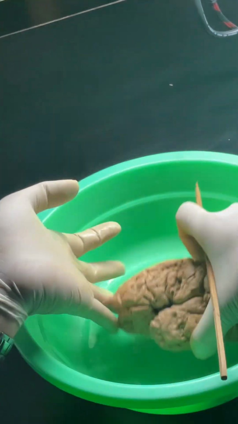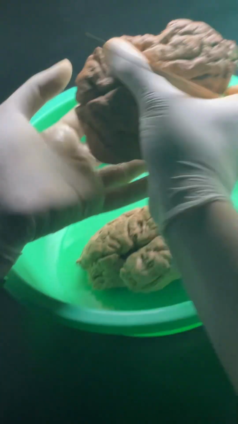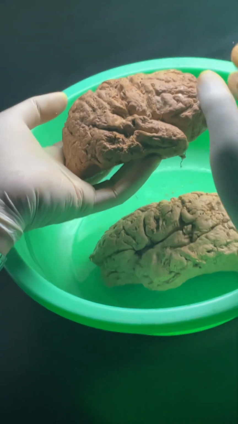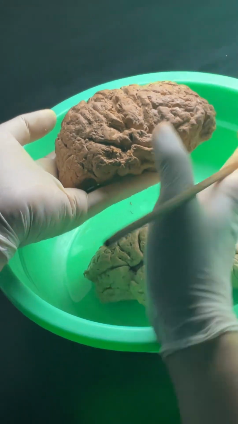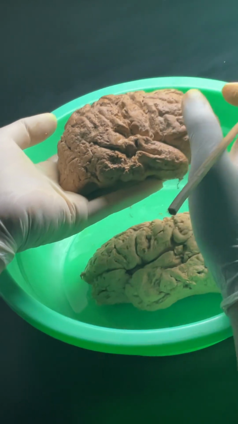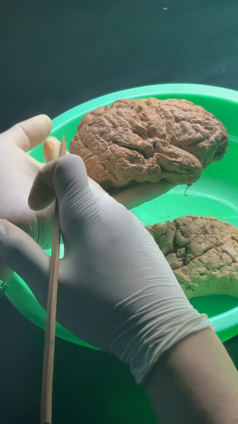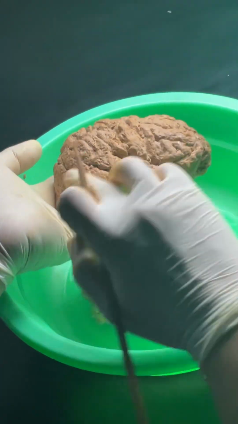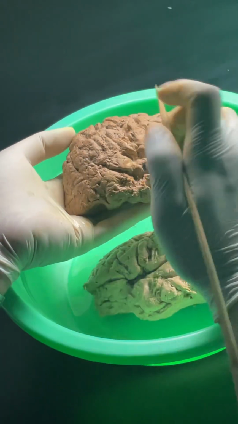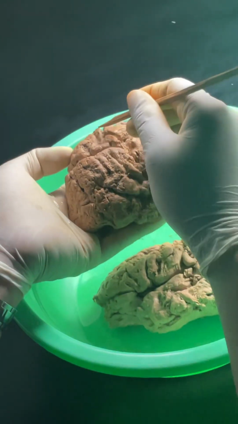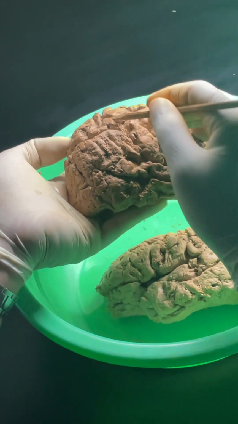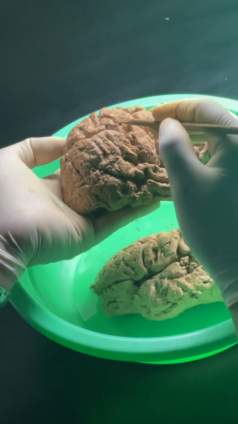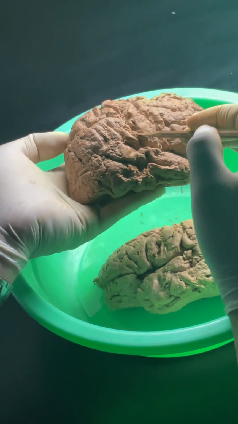I'll get the other specimen. In this case, this here is now the frontal area, anterior area, and this one here is the posterior, because once again, this is the temporal pole, this is the frontal pole, this is the occipital pole. Now this one here is the central sulcus of Rolando. How did I identify it?